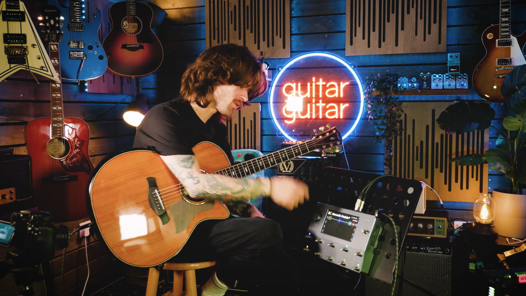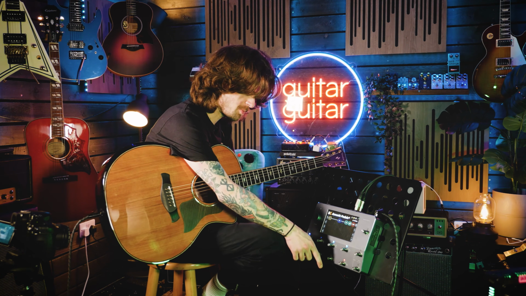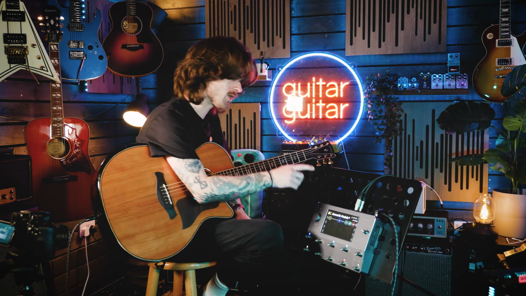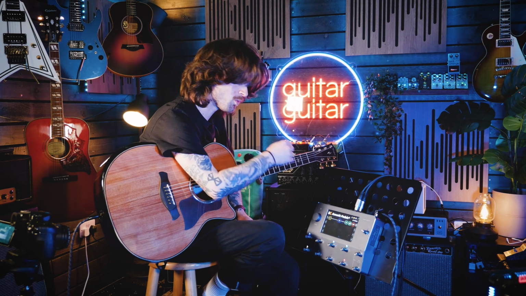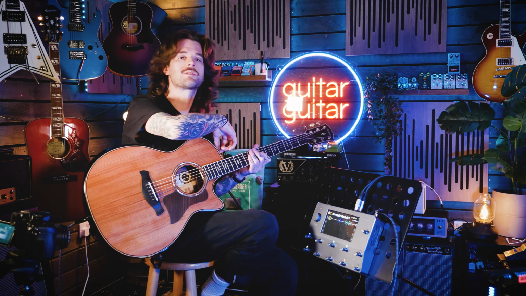Now let's see what they all sound like combined together, because that's part of the fun of it. I've activated the octaver, the chorus, the reverb, and the delay. And you know what? We'll bring that phaser in just a little bit later just to see how it sounds.